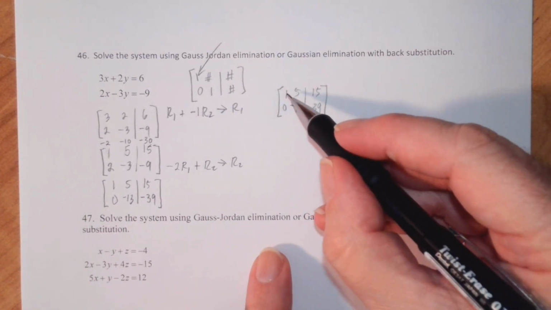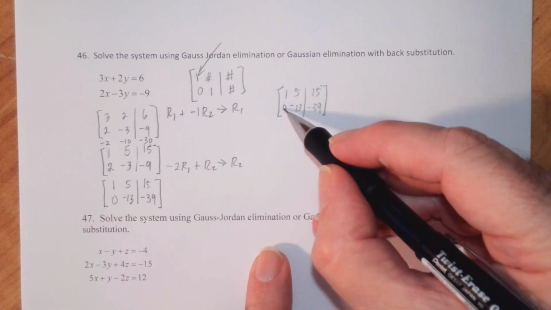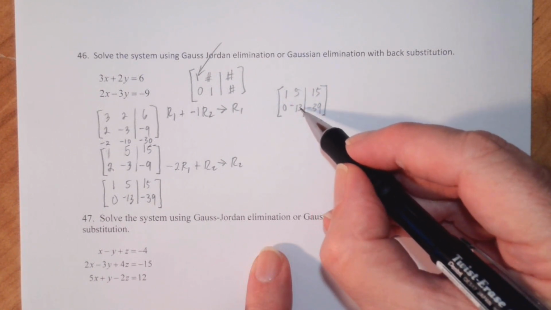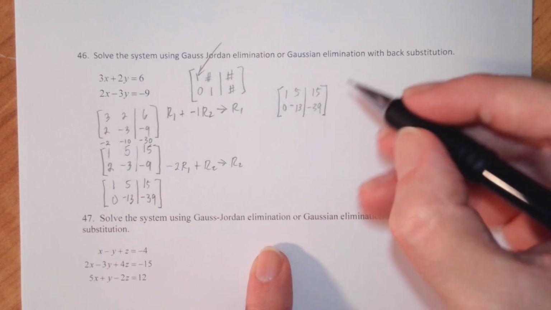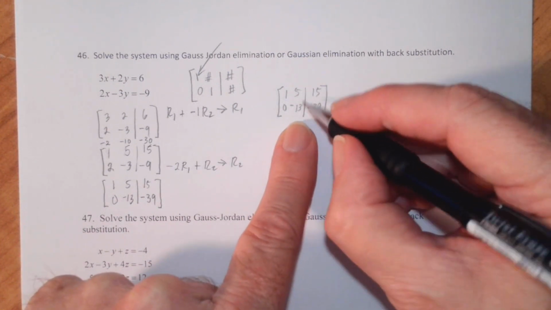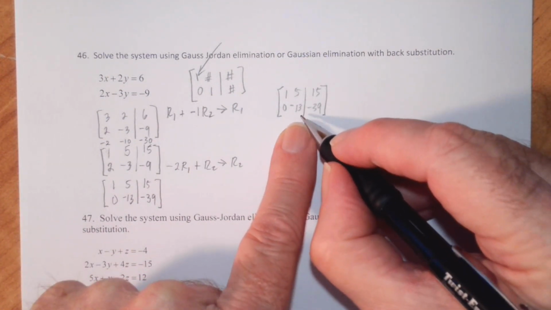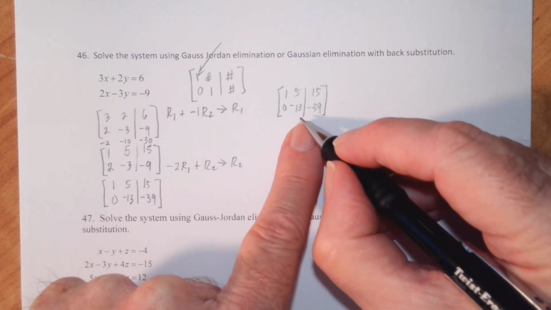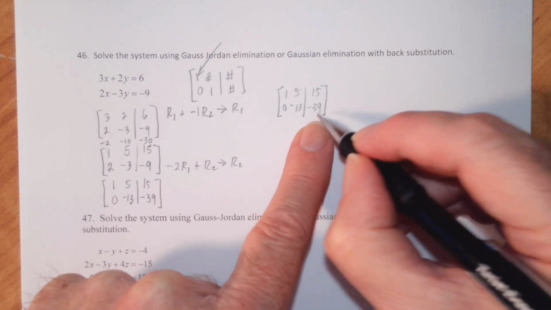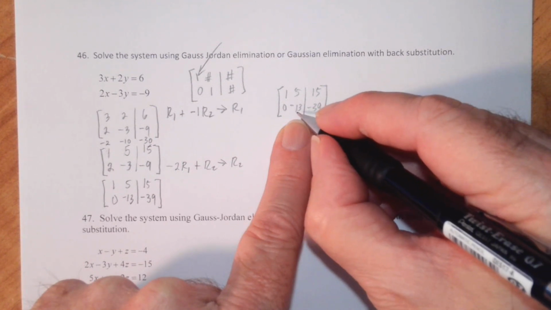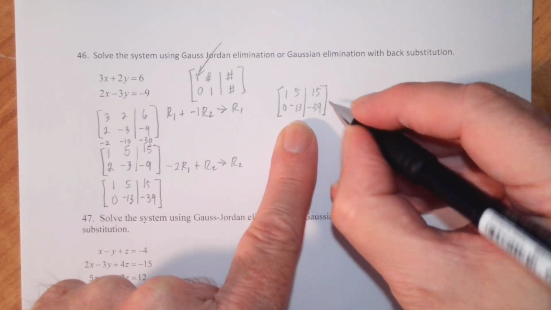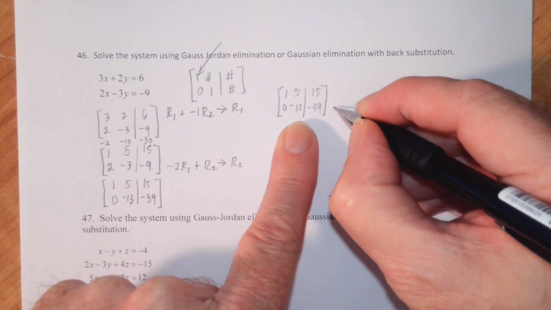Alright, so we got the 1 here to start, then the 0 below, and now we go down the main diagonal, and we need a 1 here. And so these are not a 1, the -13 isn't. The easiest way to get that, notice 13 is divisible by 13, and so is -39. We actually need to divide by -13, which we would write as multiplication by the reciprocal.